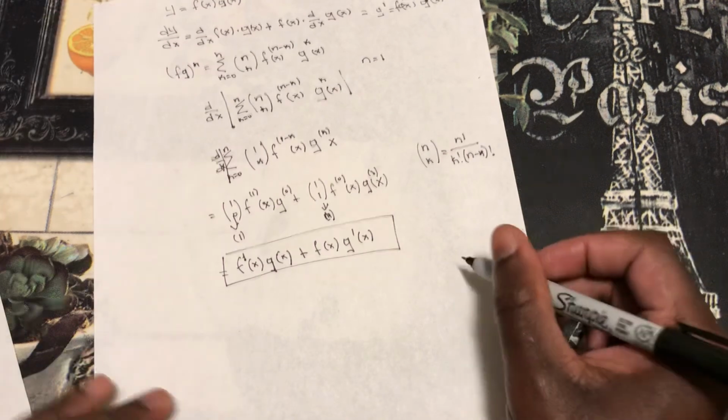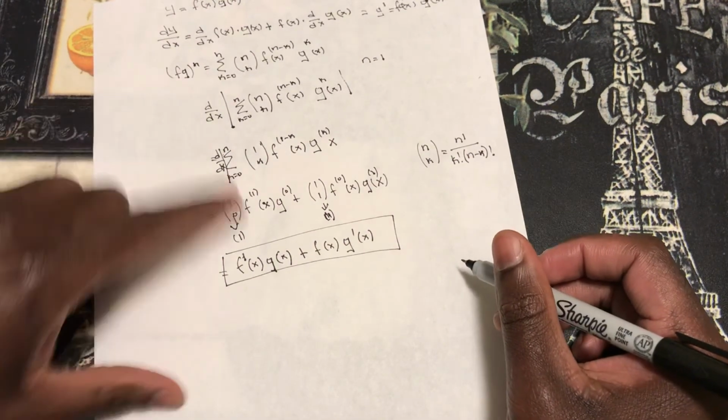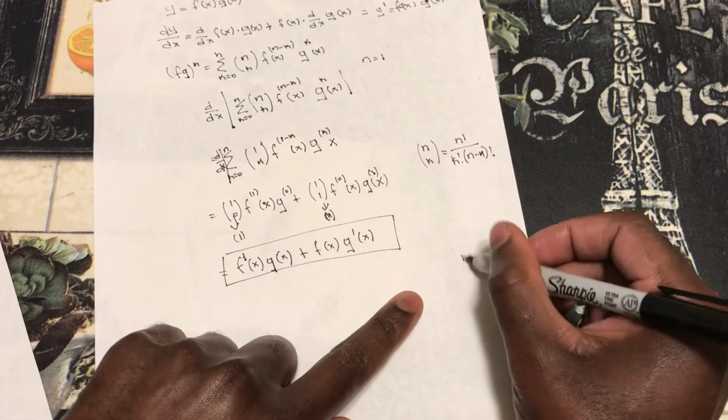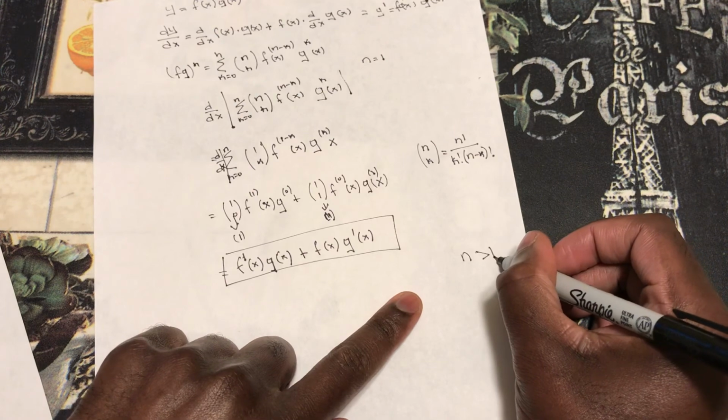Okay, so now we can also go through the same process to see what happens when n is greater than 1. Okay, let's do that again.